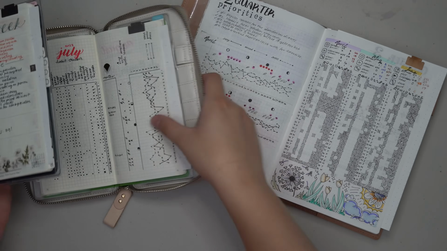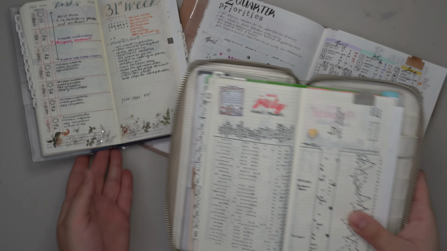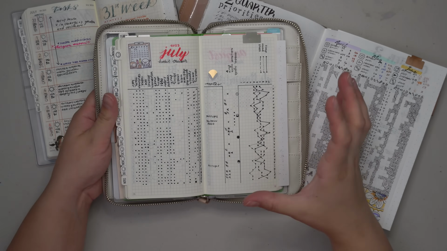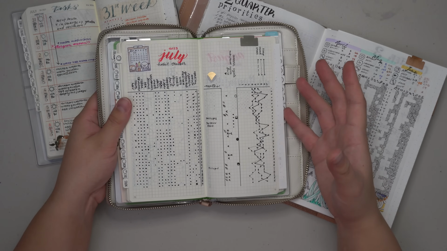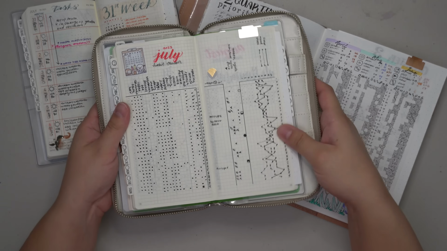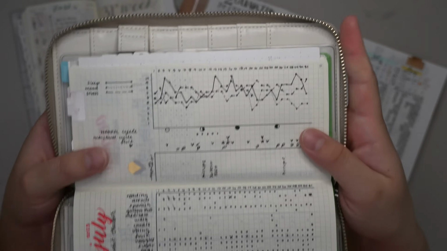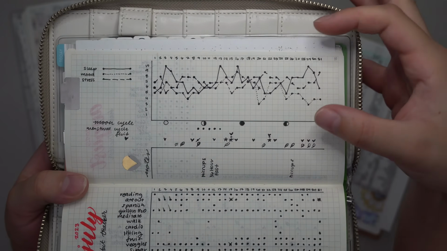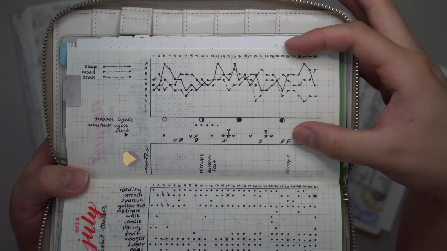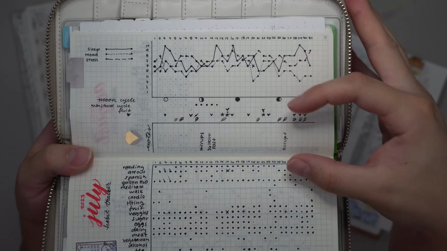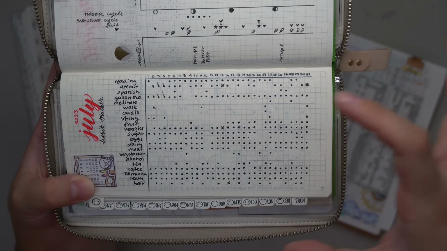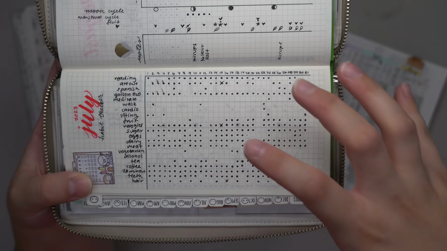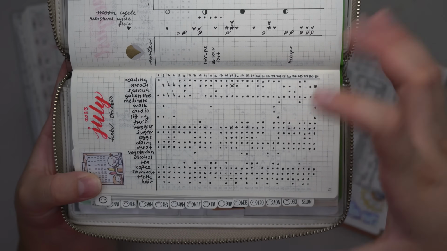I'll quickly jump into the health planner. This is a monthly spread of my July of 2023, and it has quite a lot going on, so I'm going to try to explain this as best I can. On one side of the page I have a sleep, mood, and stress tracker, a menstruation tracker with notes, and then also a habit, eating, and exercise tracker as well.